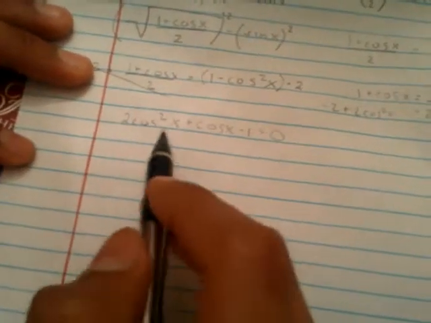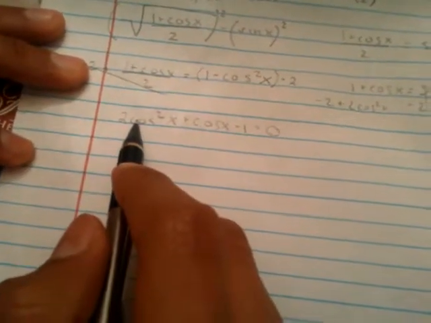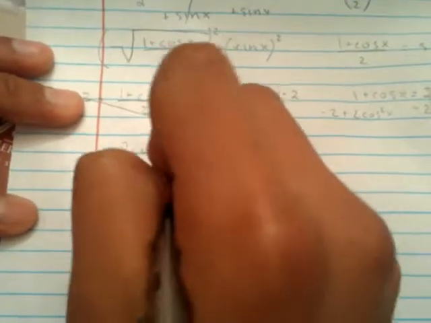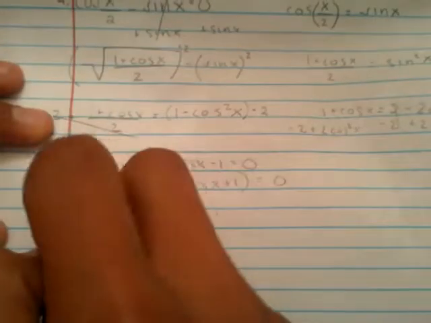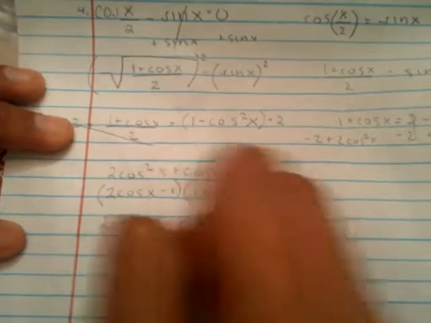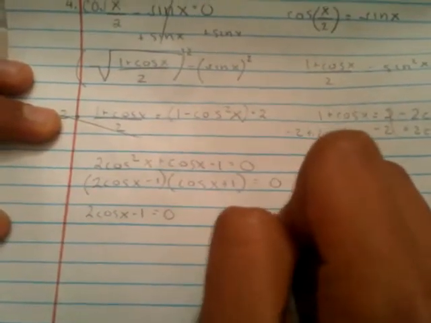See, now what I want to do is break this down, which would be 2 cosine x minus 1 times cosine of x plus 1 equaling 0. So it's the same as 2 cosine of x minus 1 equals 0, and then cosine of x plus 1 equals 0. We'll do this one first.